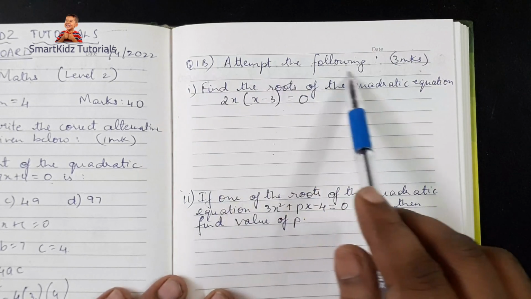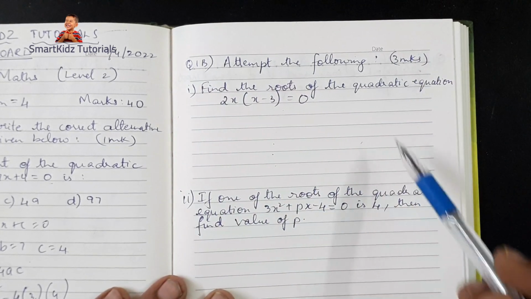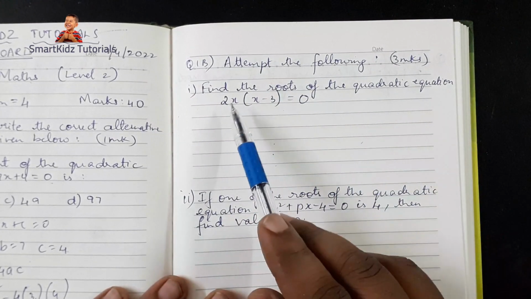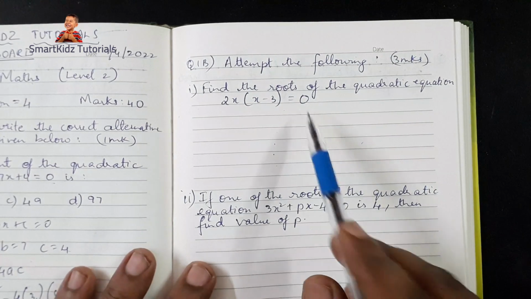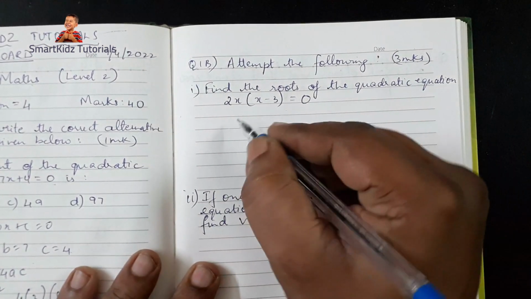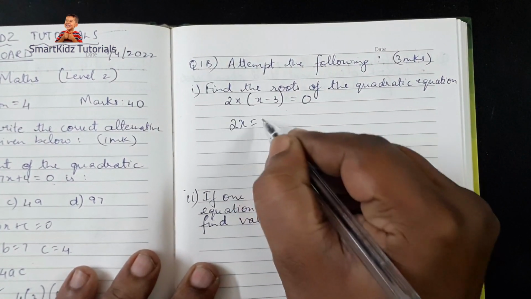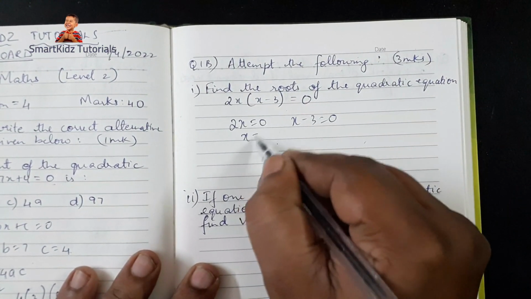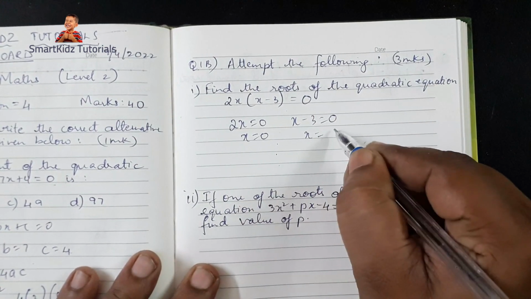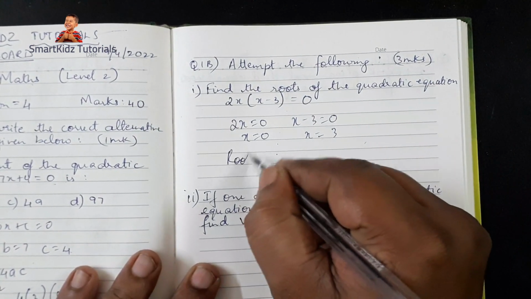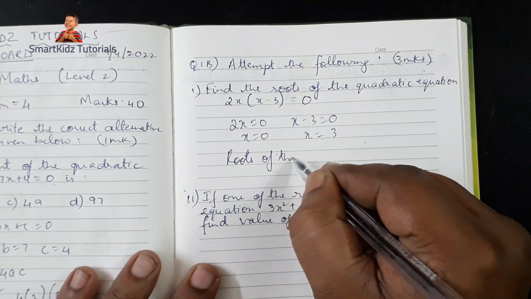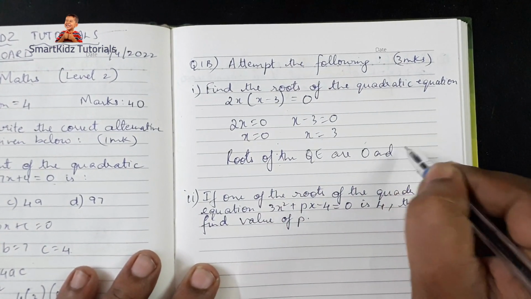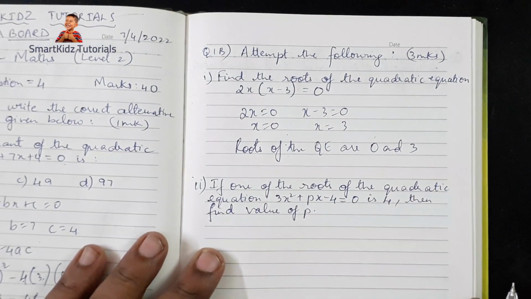Question 1b, attempt the following, 3 marks. There are 3 questions for this, 2 are on this page. First one, find the roots of the quadratic equation 2x into x minus 3 equal to 0. Since this is for 1 mark, we'll do it quickly. You can say 2x is equal to 0 and x minus 3 is equal to 0, which means x is equal to 0 or x equal to 3. So you can say roots of the quadratic equation are 0 and 3. This is your answer.